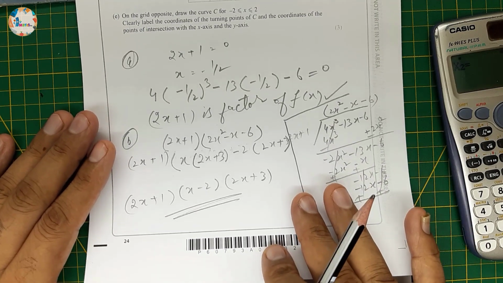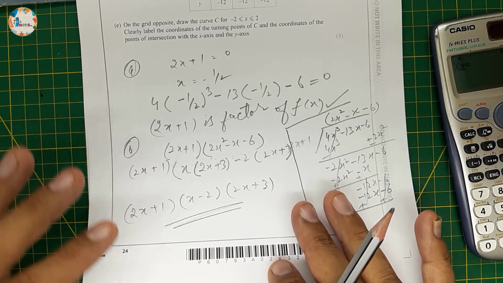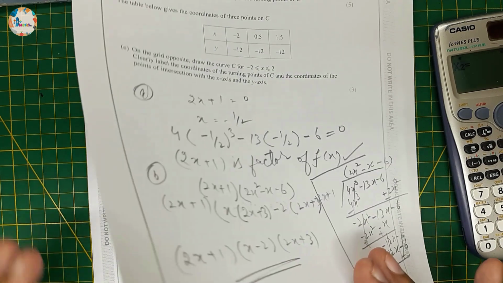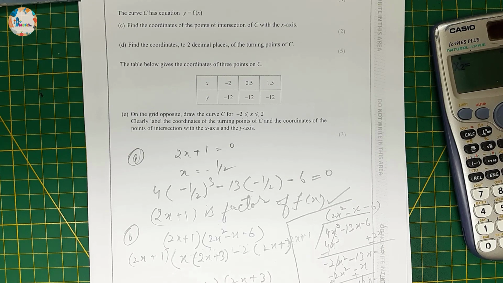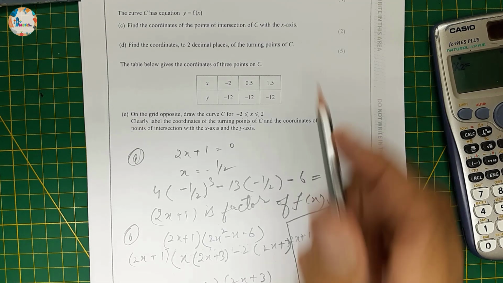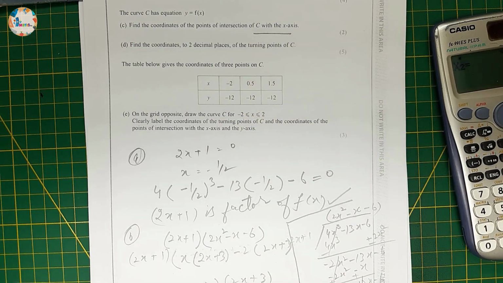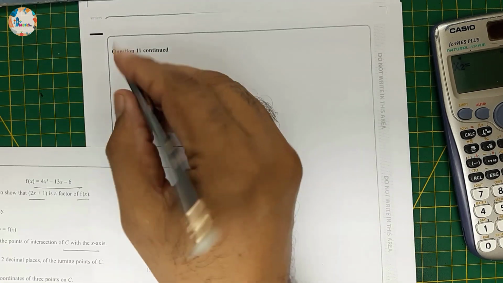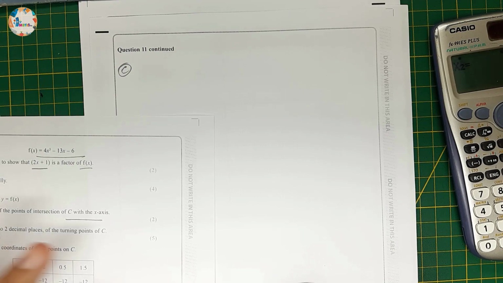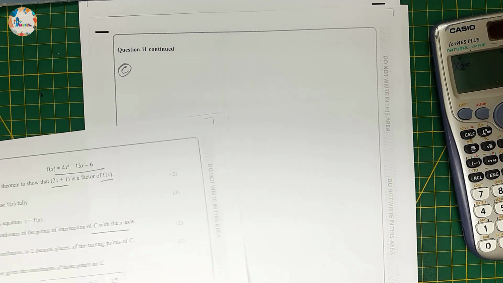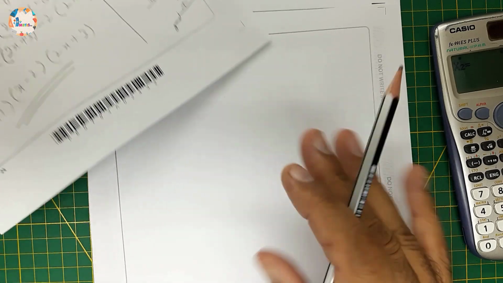Find the coordinates of the point of intersection of C with the x-axis. So for the C part, we can solve it over here. The C part will be just replacing this one. For the point of intersection, we'll be replacing this equal to 0.